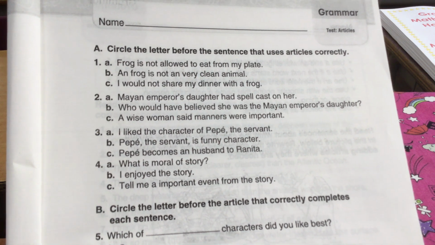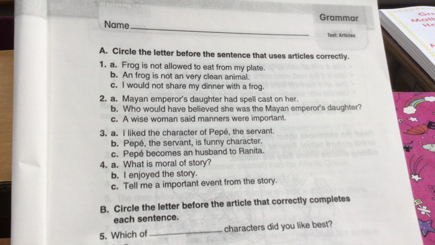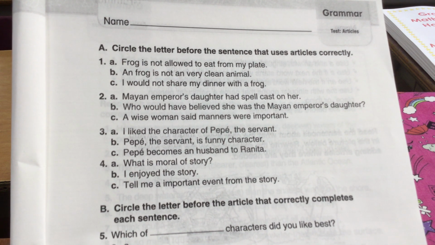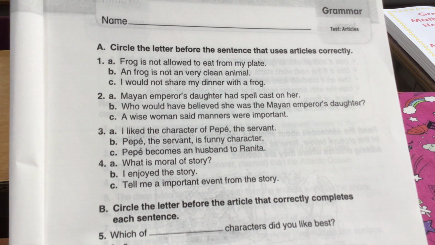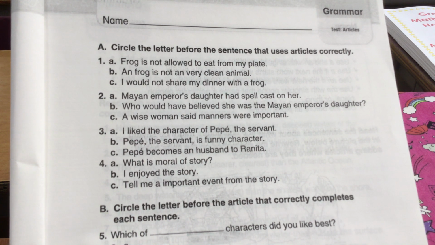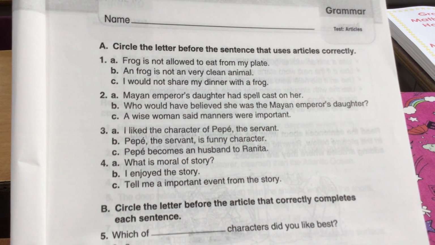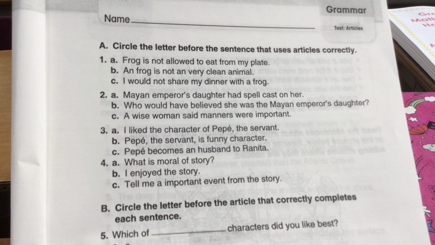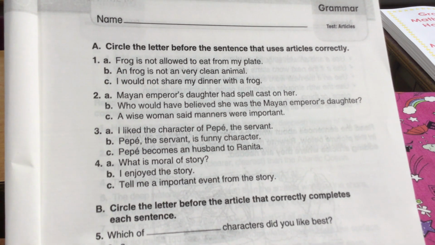Number 3. A. I liked the character of Pepe the servant. B. Pepe the servant is funny character. C. Pepe becomes an husband to Ranita.